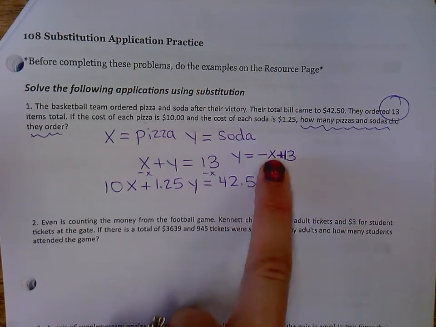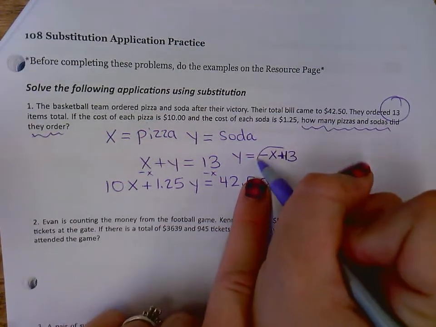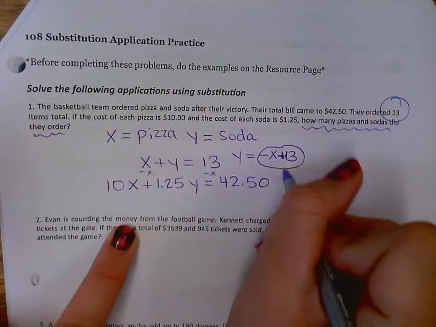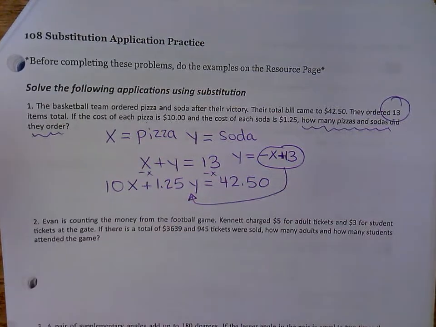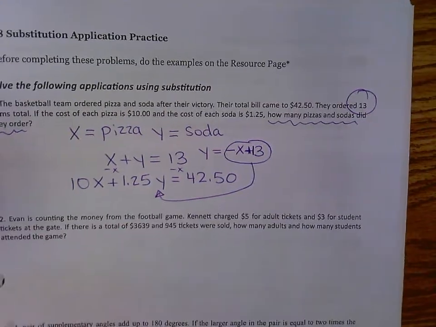I'm up here writing it now. Okay, so I'm going to put that into the bottom equation where I see that Y. This one is a little bit long to write out.